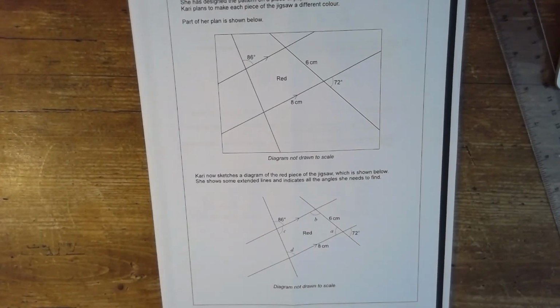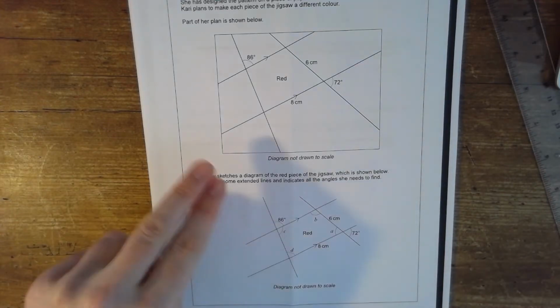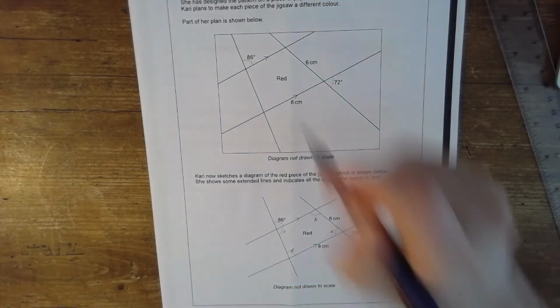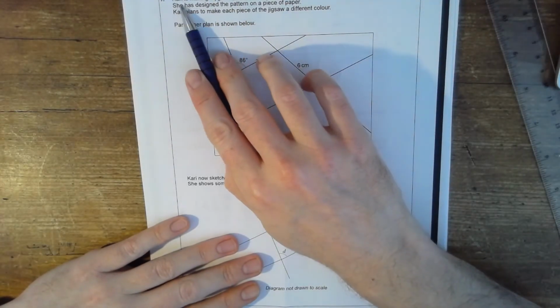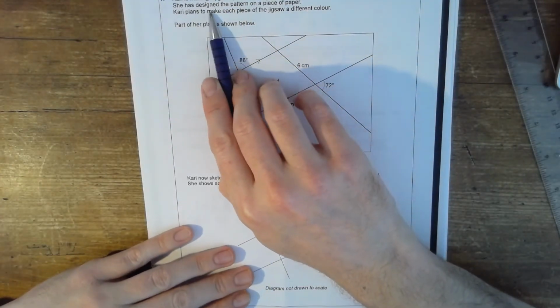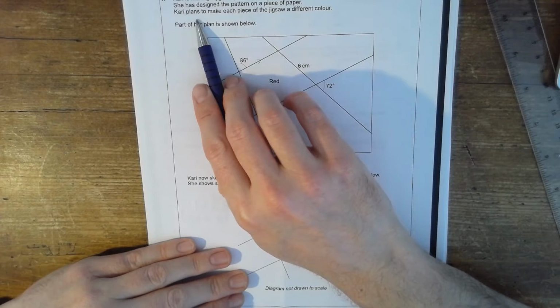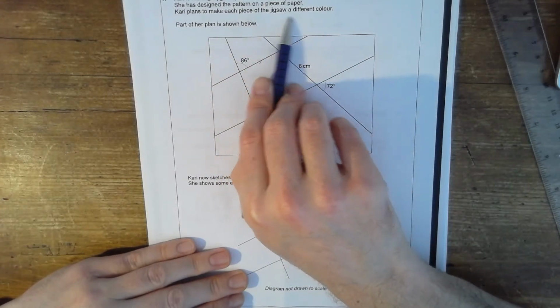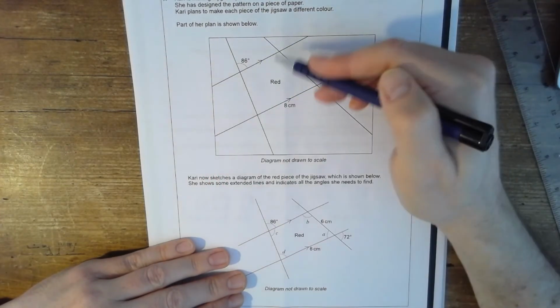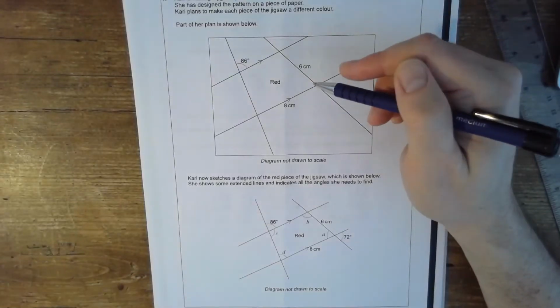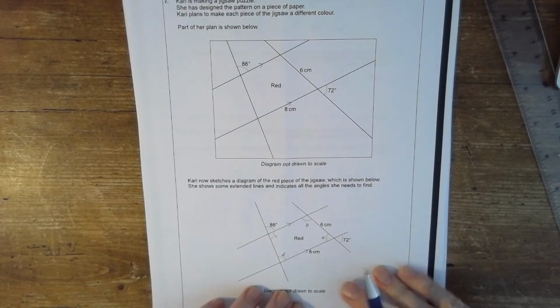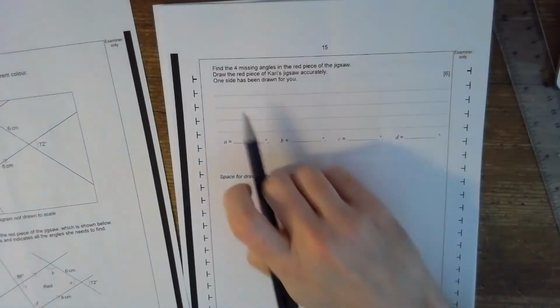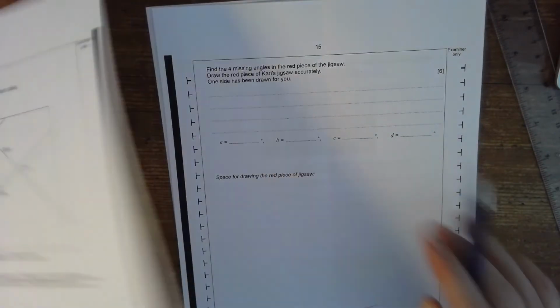Okay, then over the page. We have got the following diagram there. We're told that two lines are parallel. Carrie is making a jigsaw puzzle. She has designed a pattern on one piece of paper. Carrie plans to make each piece of jigsaw a different colour. Part of the plan is shown below. Now, this is making sure that you understand parallel lines. It says the diagram's not drawn to scale. It then says, can you find the 4 missing angles here?